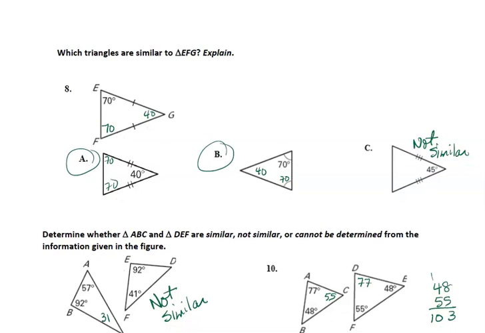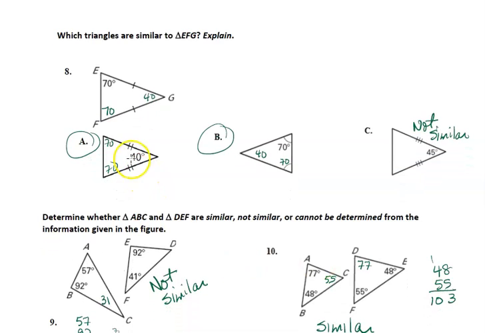So which triangles are similar to EFG? I'm going to do the same thing. I'm going to find the missing angles. Over here, because these hash marks are here, I know these angles have to be the same, so I see this is 70, this is 70.